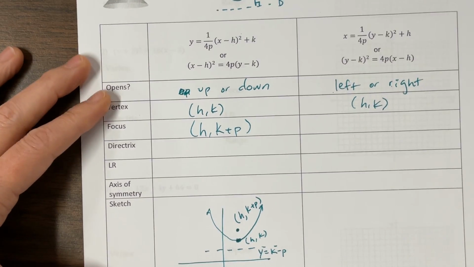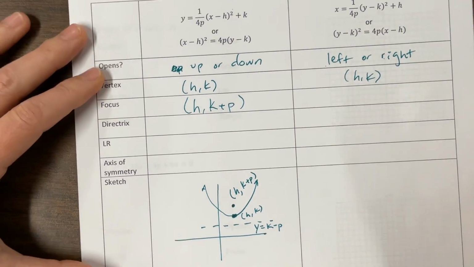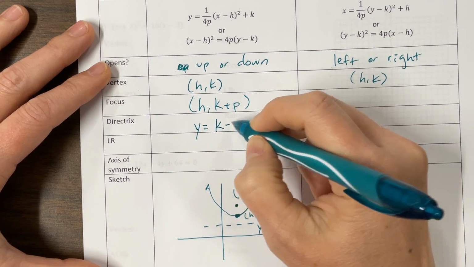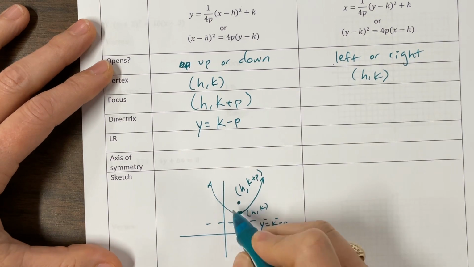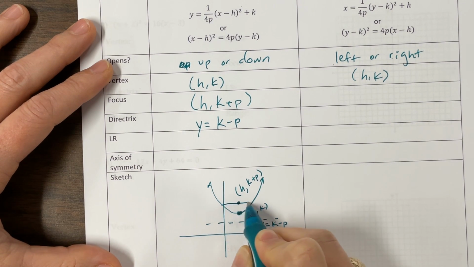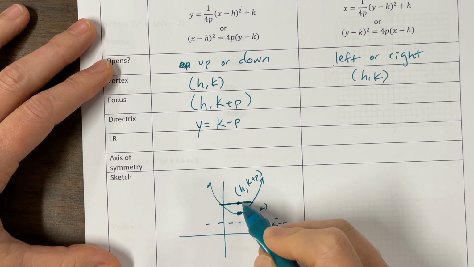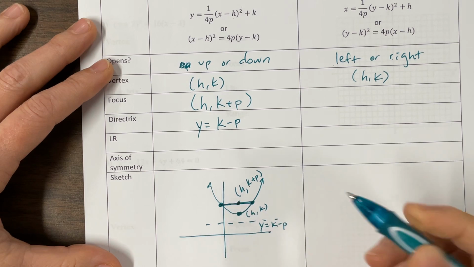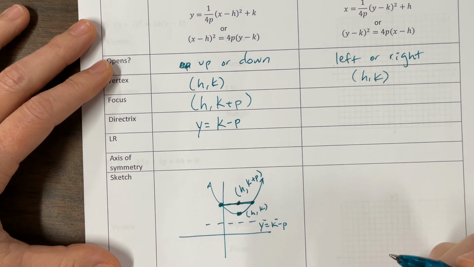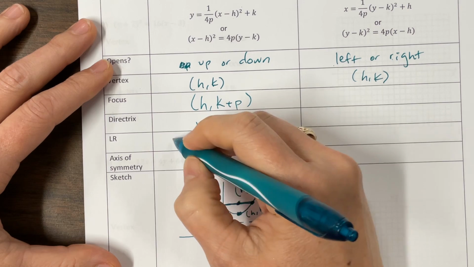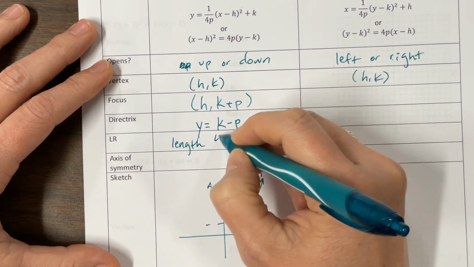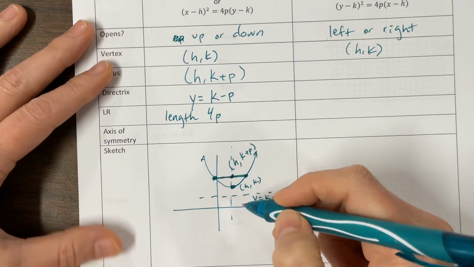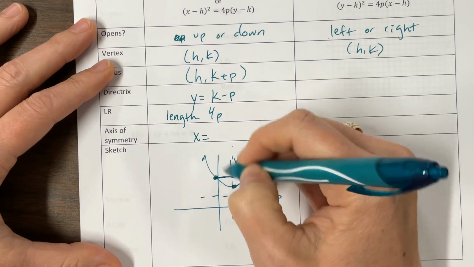This is almost easier to do once we actually have numbers. The directrix is that line, and in this case it's going to be y equals k minus p. The LR, the latus rectum, which always makes everybody giggle, is a segment that goes through the focus from one end of the parabola to the other end. That whole distance is 4p, so the length is 4p. The axis of symmetry would be coming through the middle of our graph, and so this is going to be x equals, what's the x value?